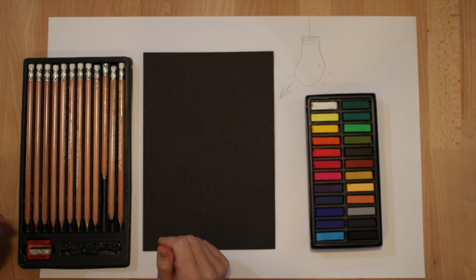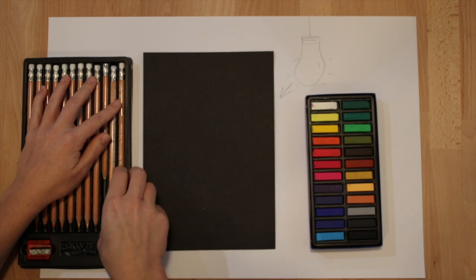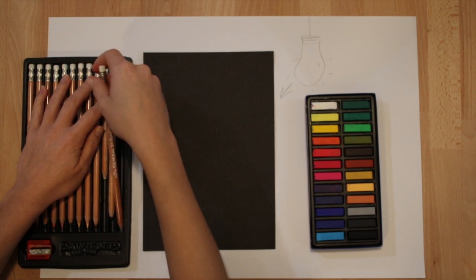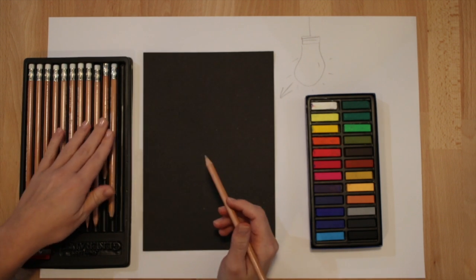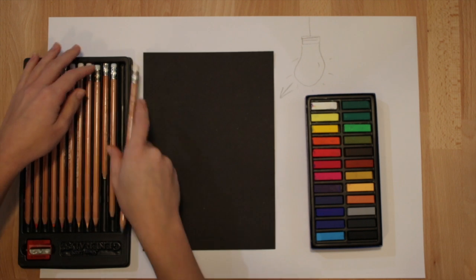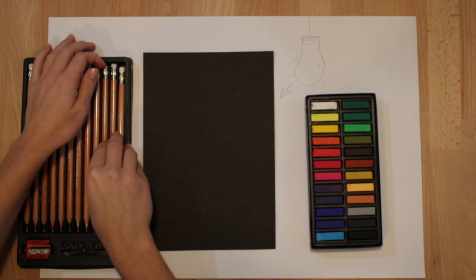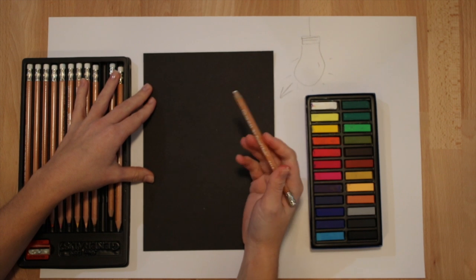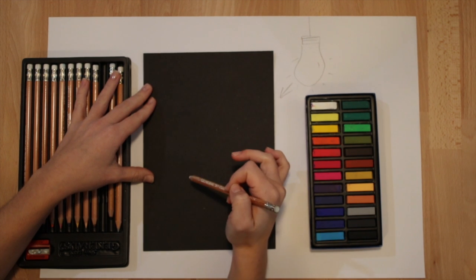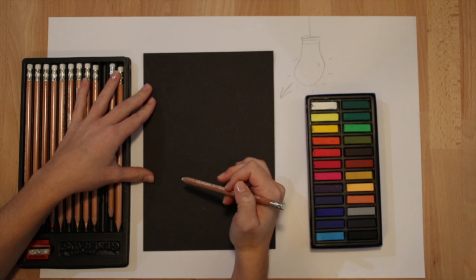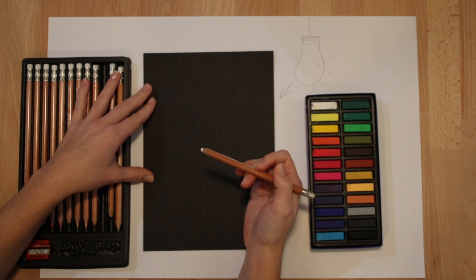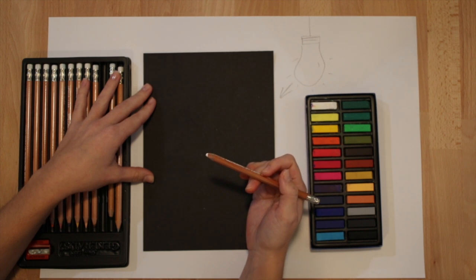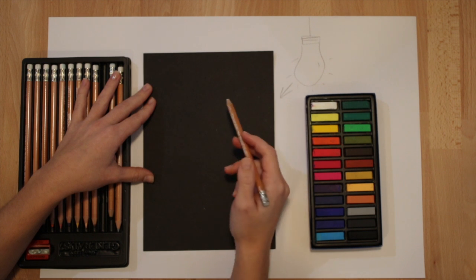The first thing I want you to do is choose a lighter color pencil, either white, yellow, or gray, pink, any of those colors will work. I'm going to choose white just so you can see it better. So what we're going to do is we're going to draw a pear. Now, don't worry too much about making it perfect. Every pear comes from nature. Every shape is just a little bit different.